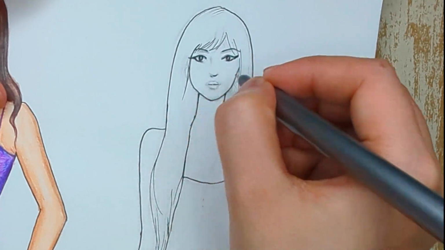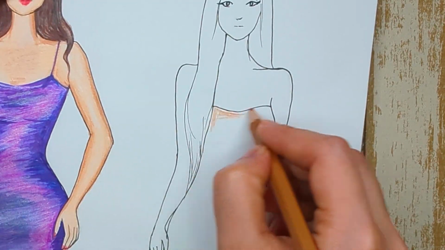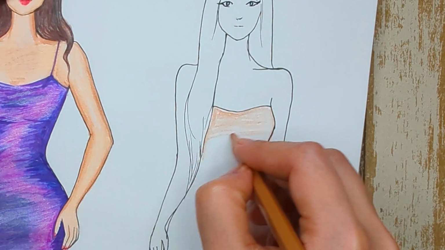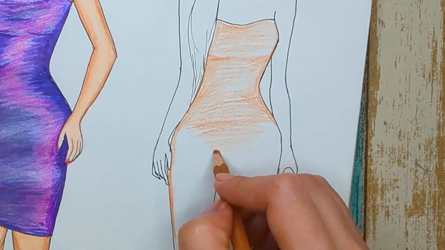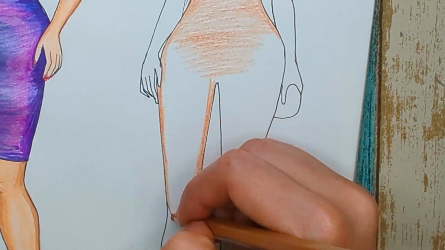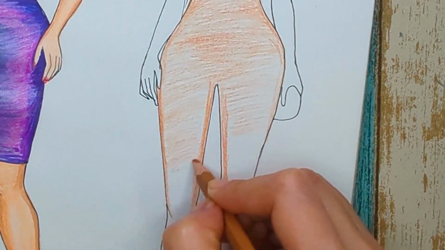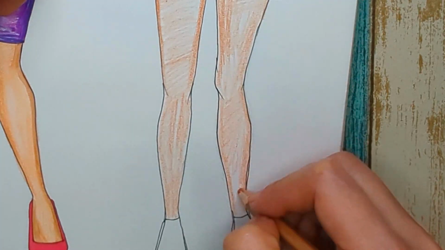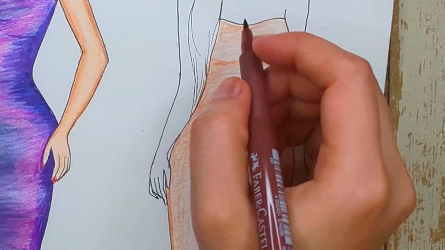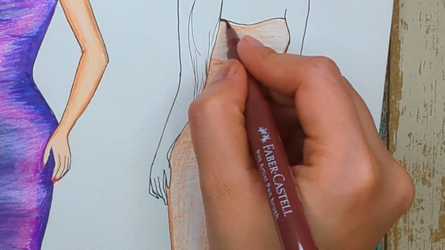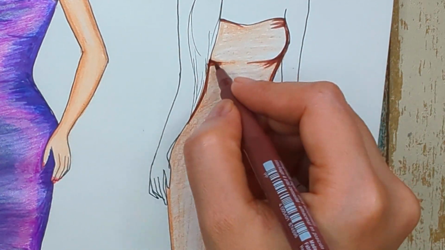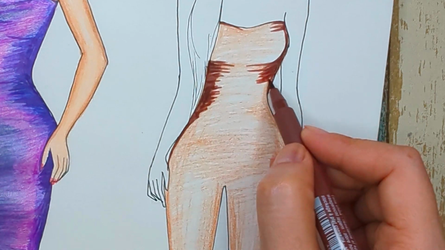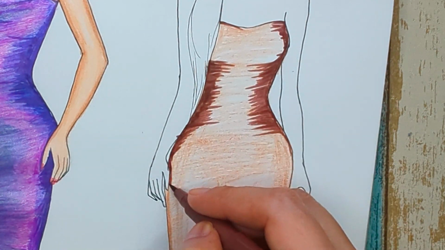So at first I thought of going with the color that Kim Kardashian is wearing, but then I changed my mind and went with a really dark brown like the one that Kendall is wearing. But starting with this really light shade gave me an idea of where the shadows will be and where I want the light to reflect.